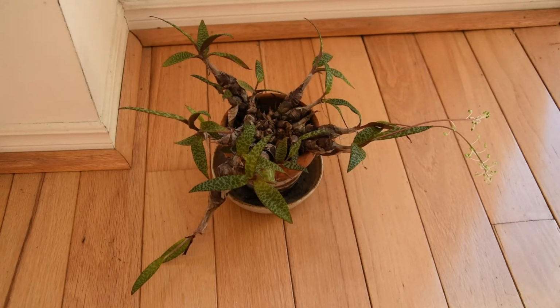Welcome! This plant is Ledebouria socialis, or silver squill in English. It is a South African plant and it belongs to the family Asparagaceae.